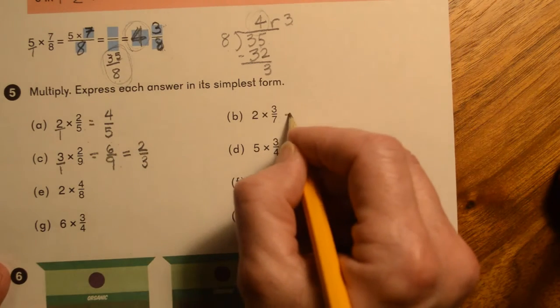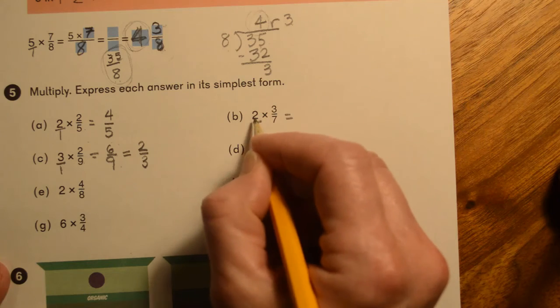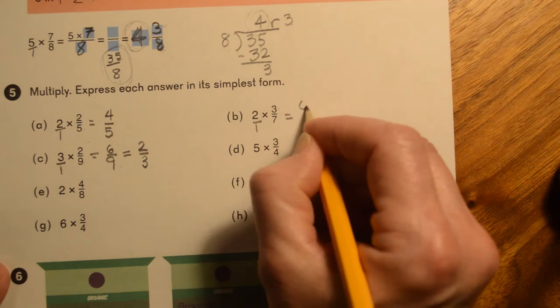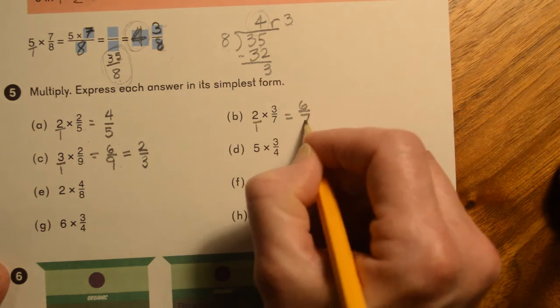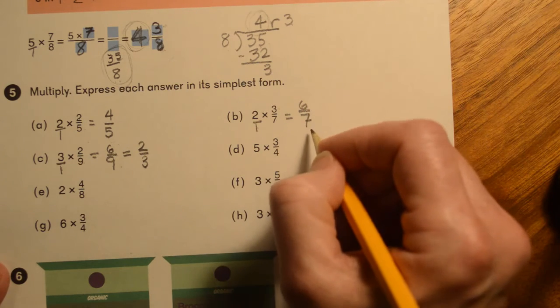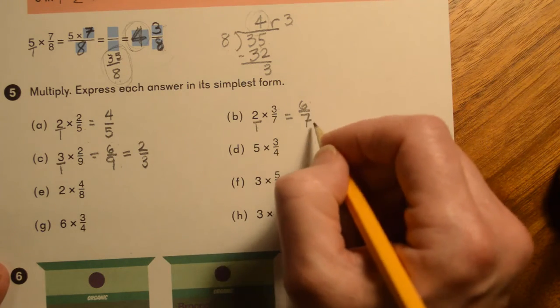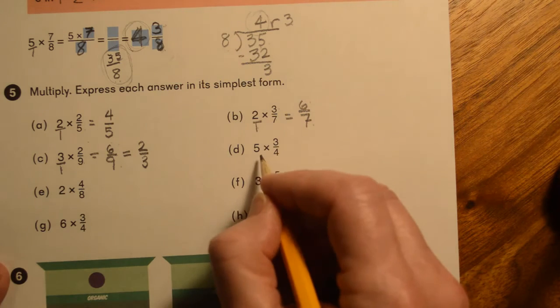Okay, hopefully you did all right with that. Let's just go through and do them. 2 times 3 is 6. 1 times 7 is 7. That is the final answer because it's a proper fraction and 6 and 7 don't share any common factors.